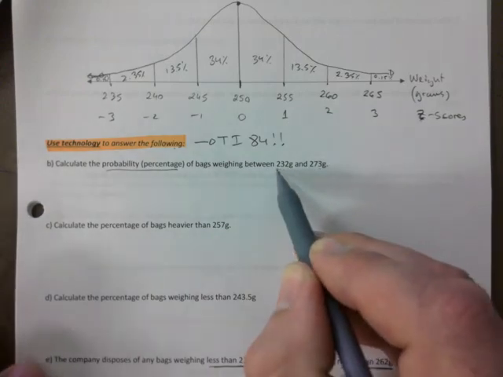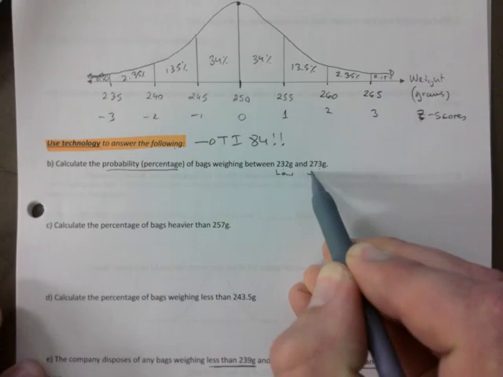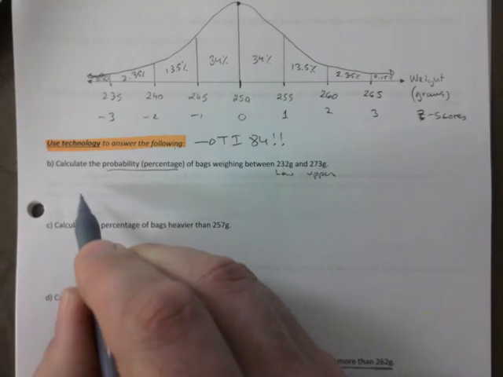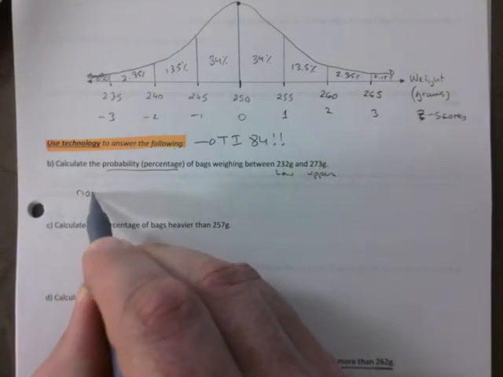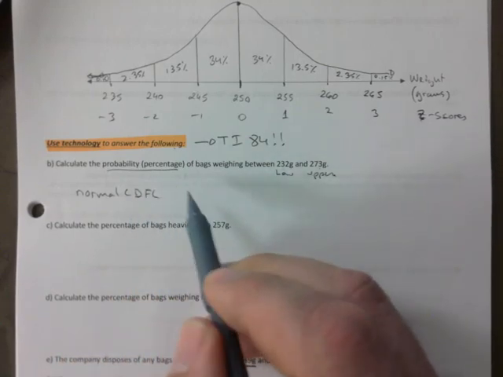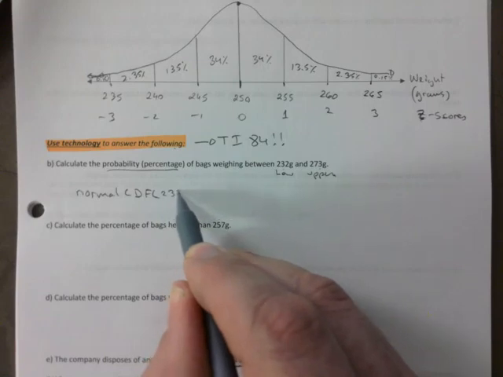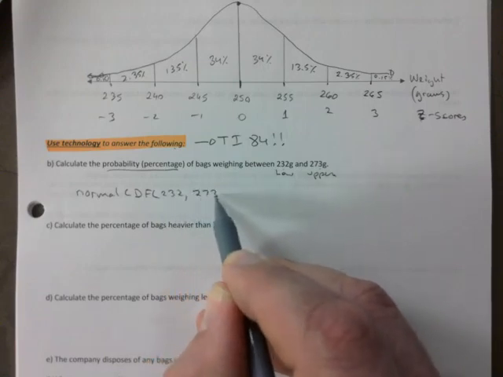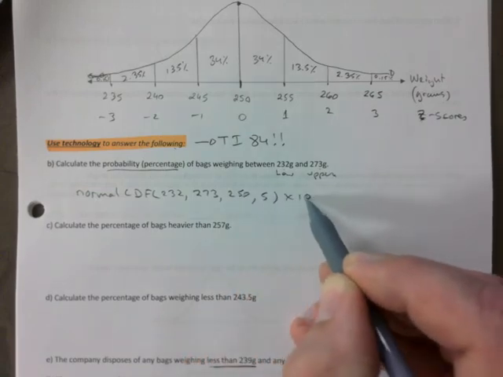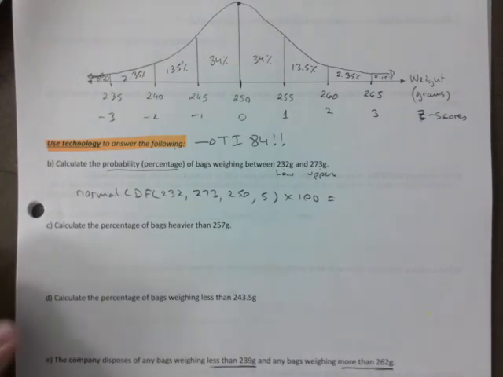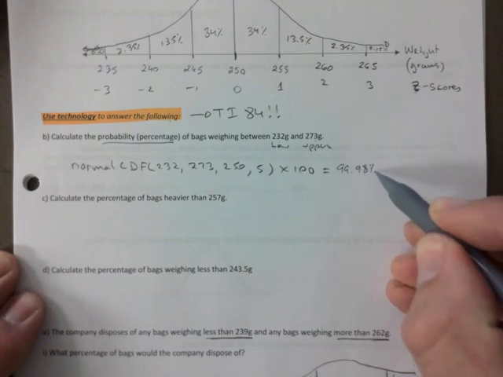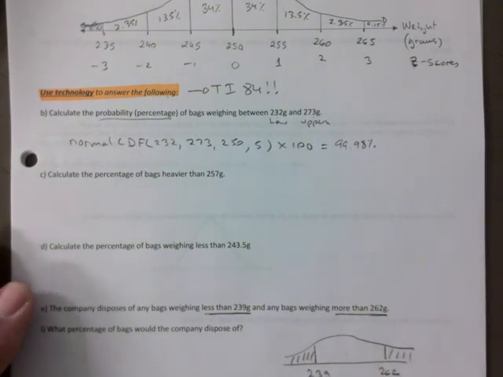So when I give you a low and an upper, these ones are quite straightforward. You just have to remember, what are we using here? We're using normalcdf. Why? Because we're finding percentage under the curve, right? So this is 232, 273, and then mean and standard deviation, right? And you multiply that by 100 to get your answer. I guess I could give you the answer, why not? Probably checked it already, 99.98%.